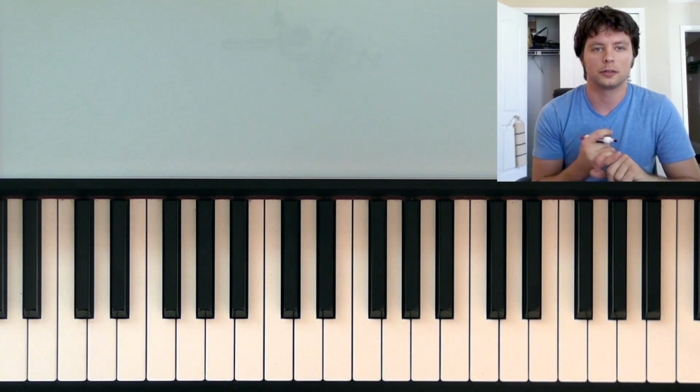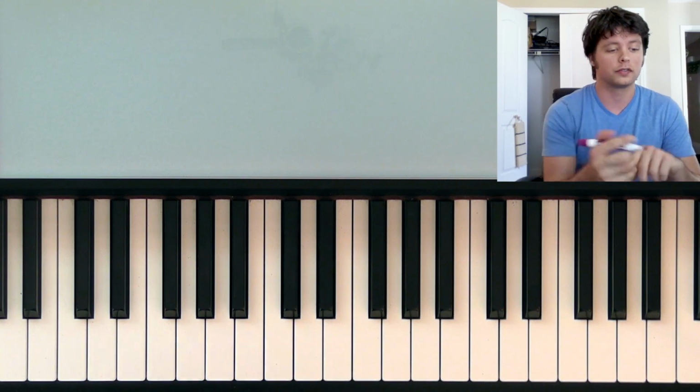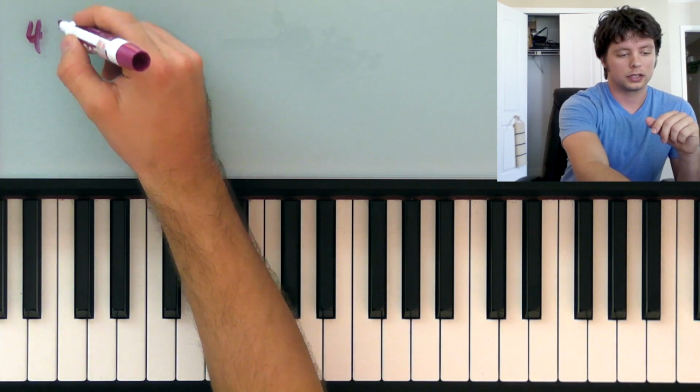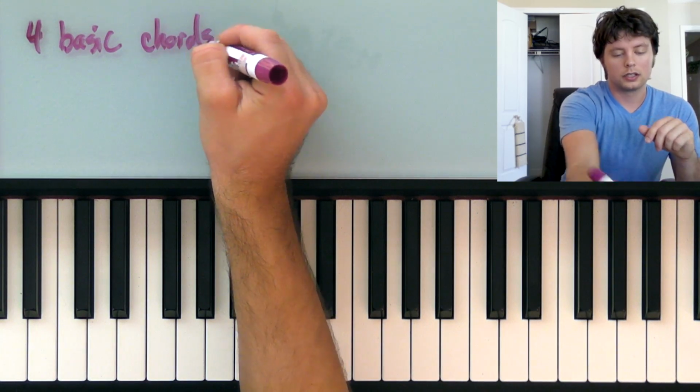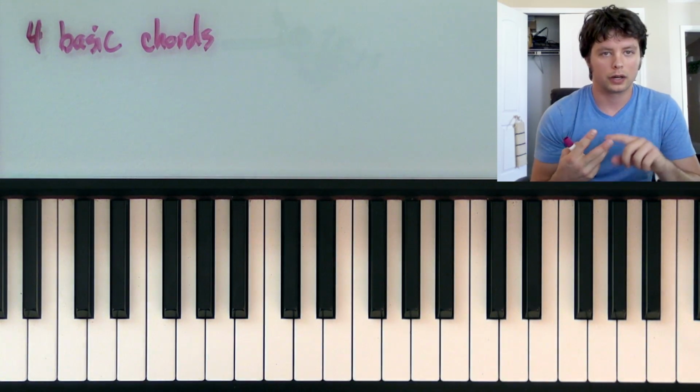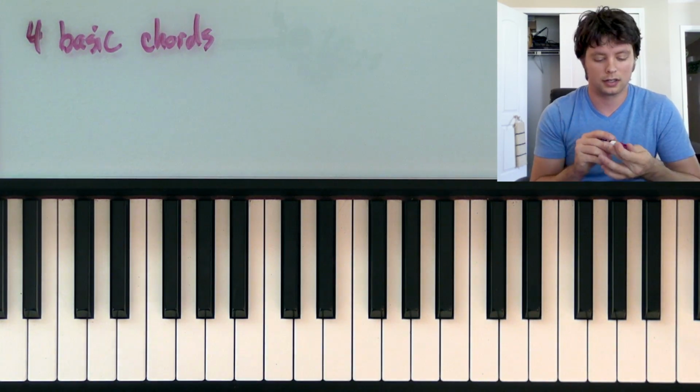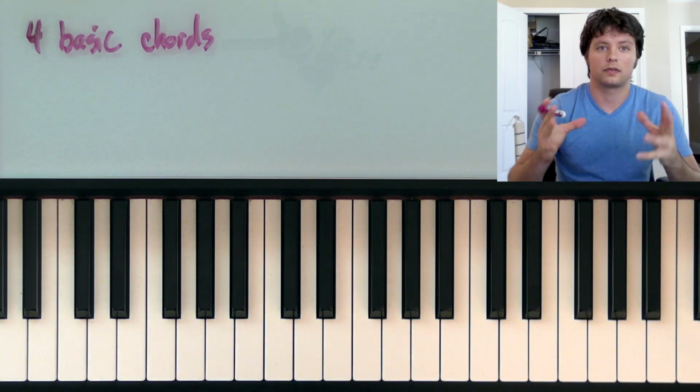So first thing you need to know. You need to know the 4 basic chords. I'll even write all these out. And by that I mean you need to know major chords, minor chords, diminished and augmented. Understand how they're put together and how to find them.